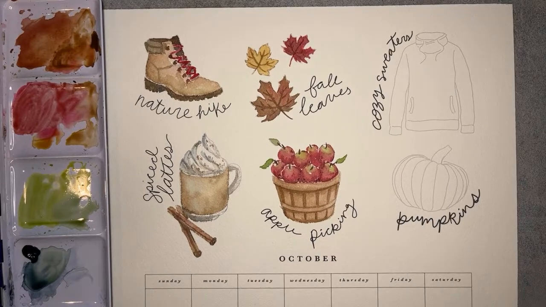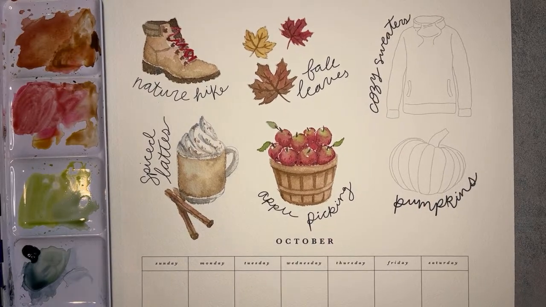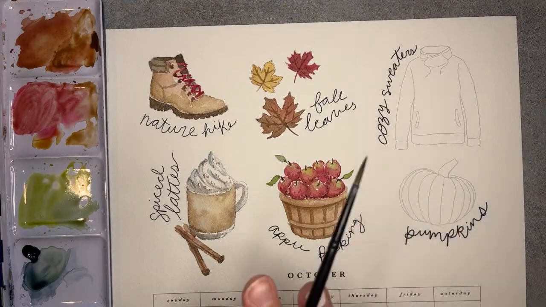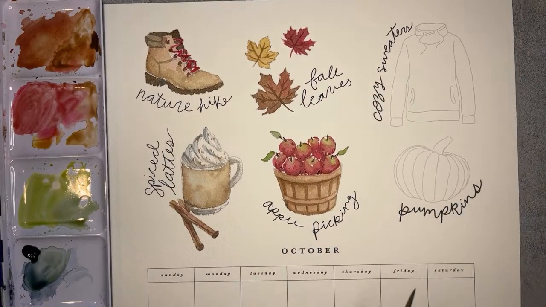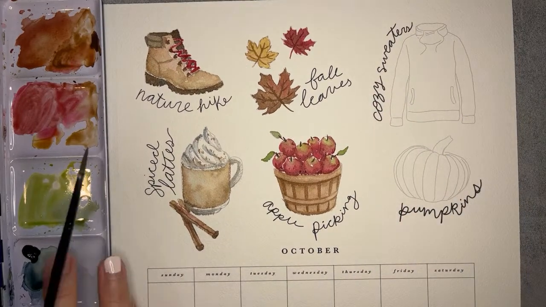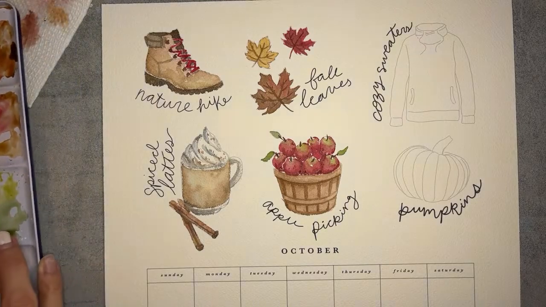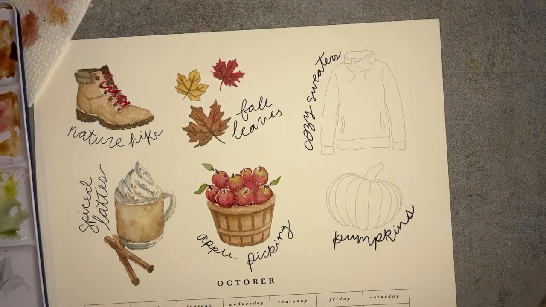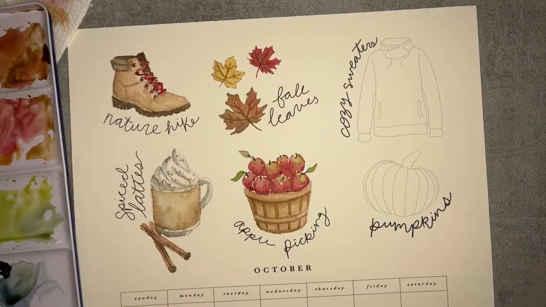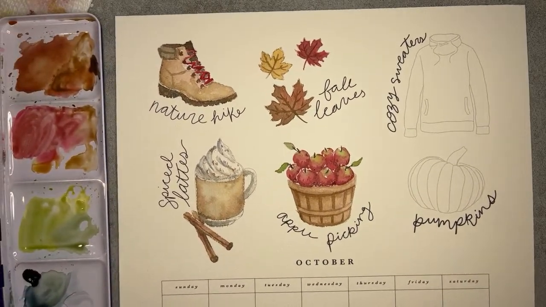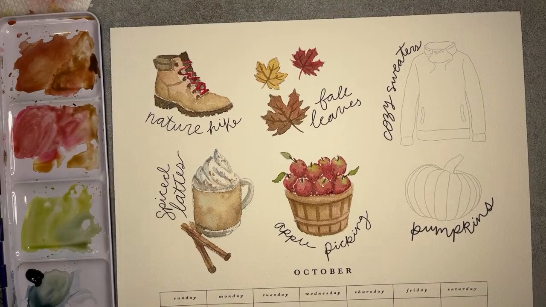Perfect. Okay. So there we have our nature hike, spiced lattes, fall leaves, and apple picking done. We have 2 more to go, which is our fall sweater and pumpkin. So now it's getting a little bit trickier. Let me scoot this on to see our palette.